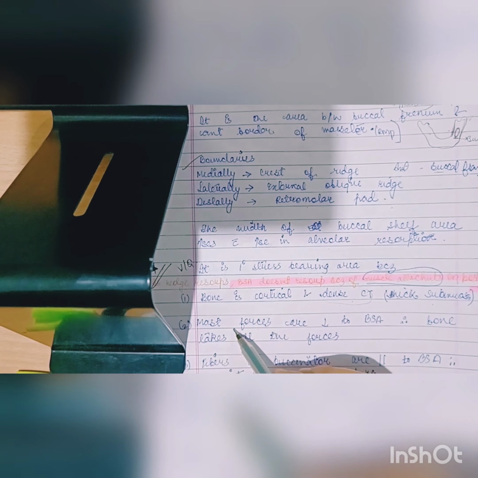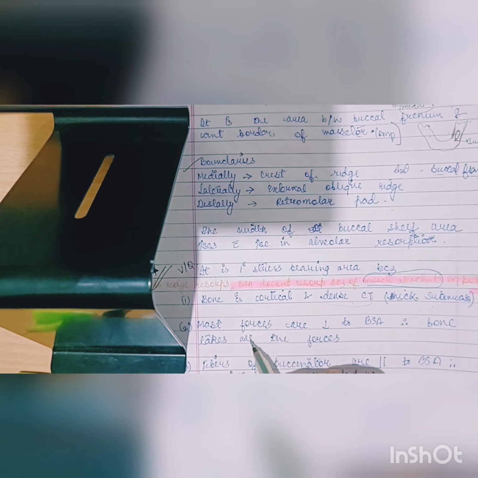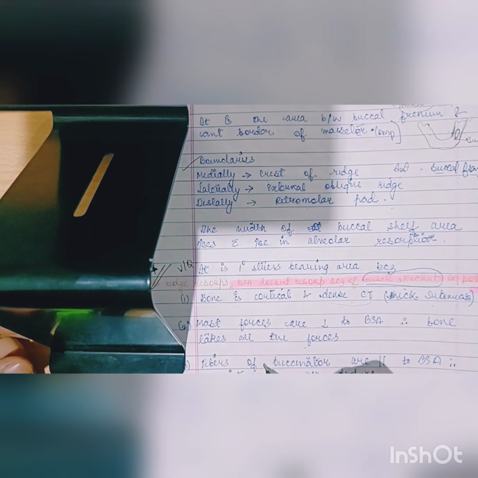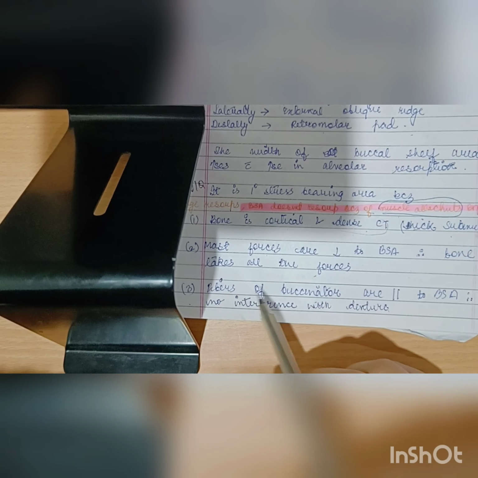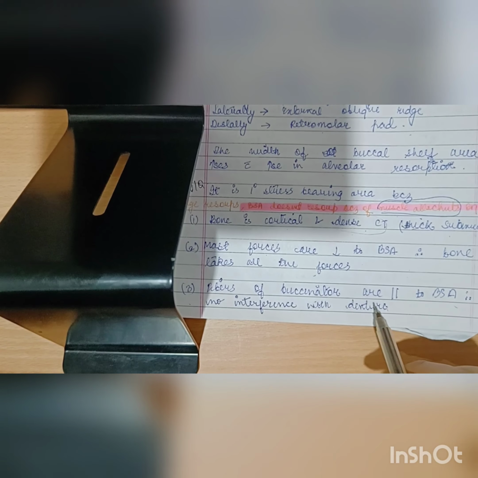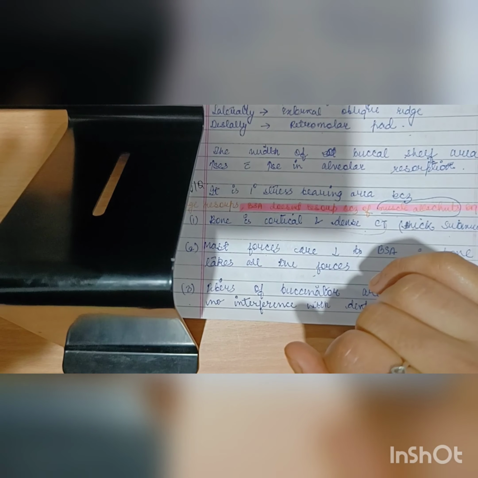Also, the masticatory forces are perpendicular to the buccal shelf area. Therefore, bone takes all the forces and does not resorb. Also, the fibers of buccinator are parallel to buccal shelf area. Therefore, there is no interference with the denture. So, this was all about buccal shelf area.